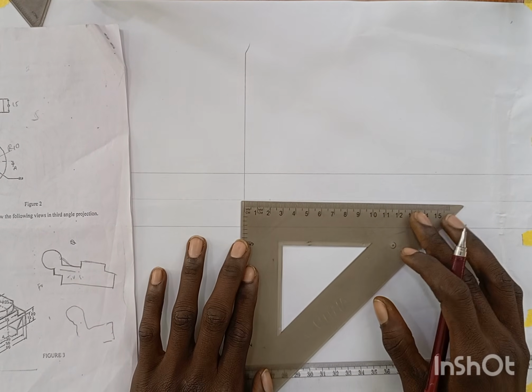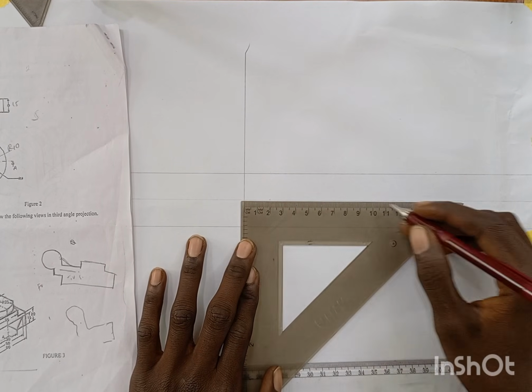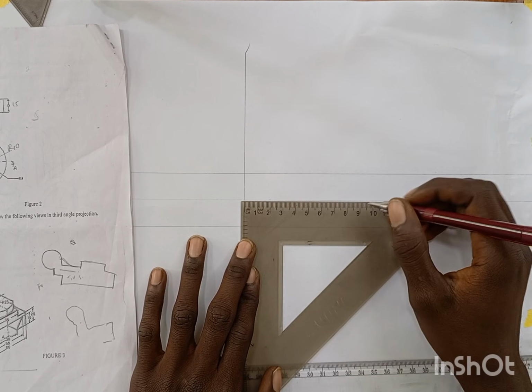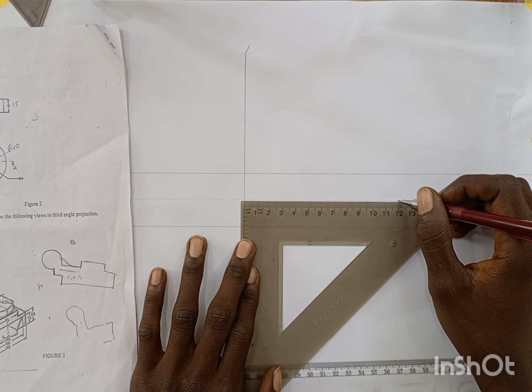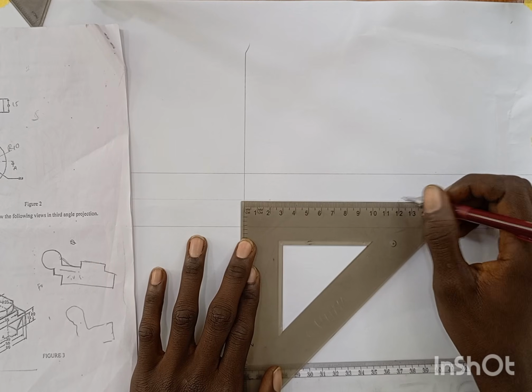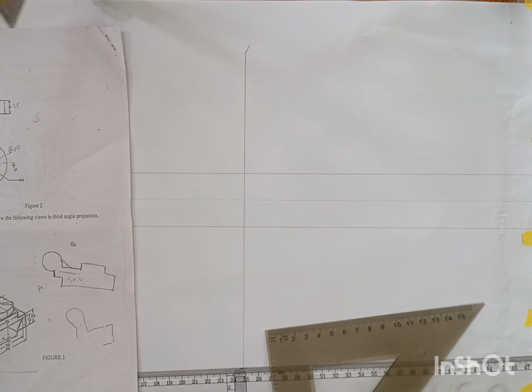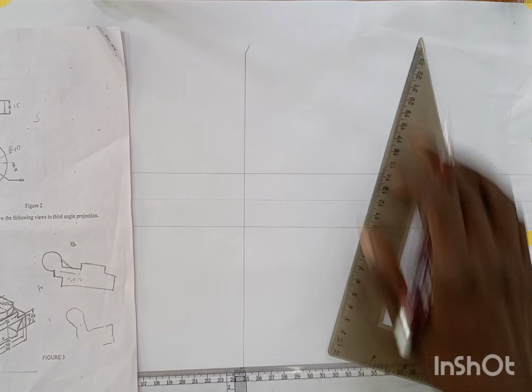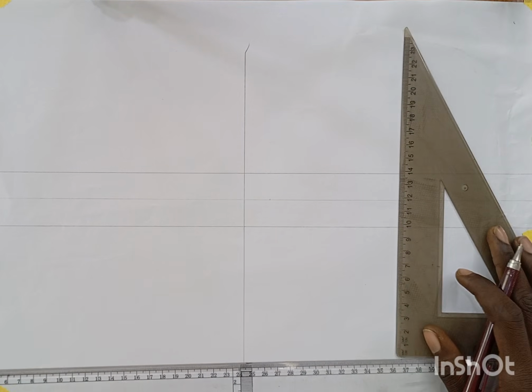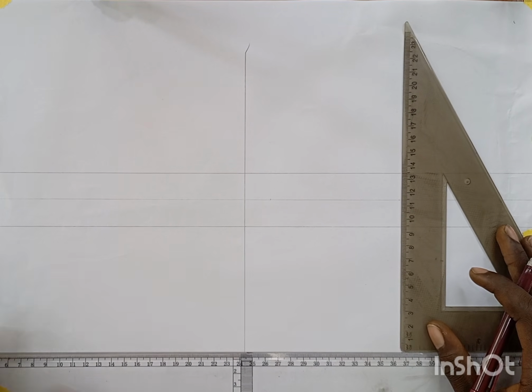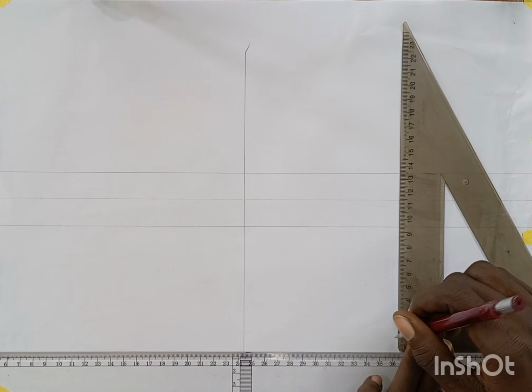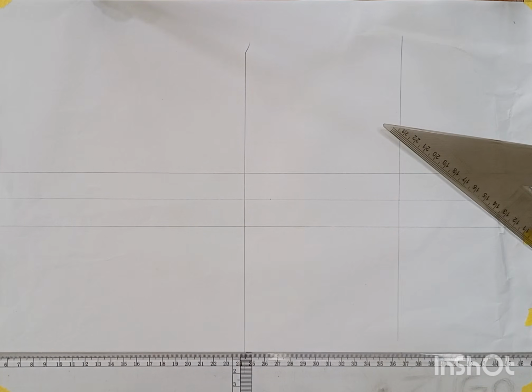Total length is 120, so I will now measure 120 from here, which is 12 centimeter, without measuring any distance. So now, with this, I will make a straight line going upward because the top view and the front view share common length. Okay, here it is.